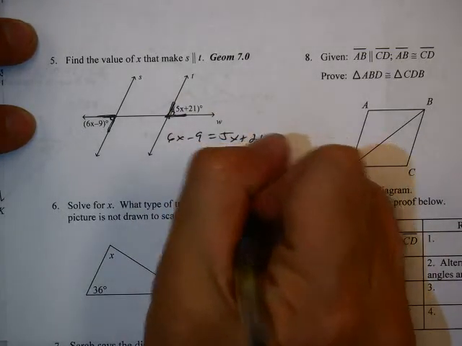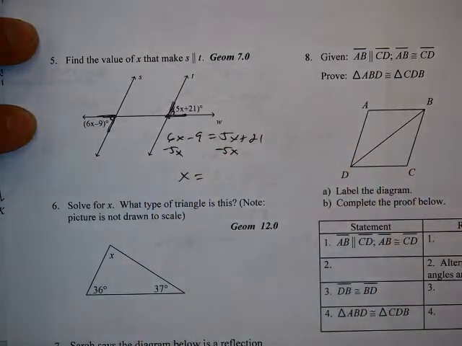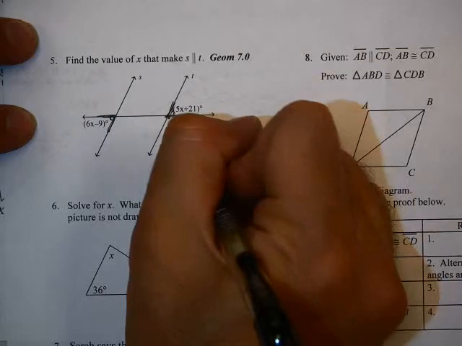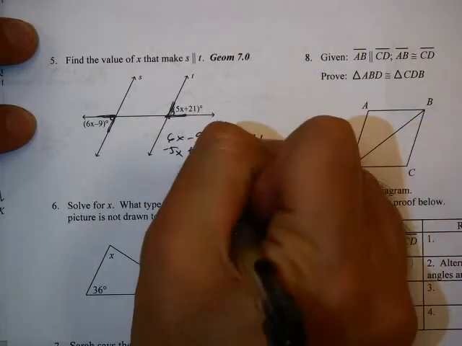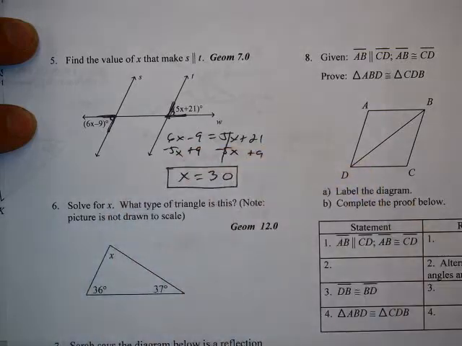Now if I subtract 5x, that leaves me with just 1x. The 5x's cancel. Now I'm going to add 9 to both sides, which means when I add, I'm going to get 30, so x equals 30 on number 5.